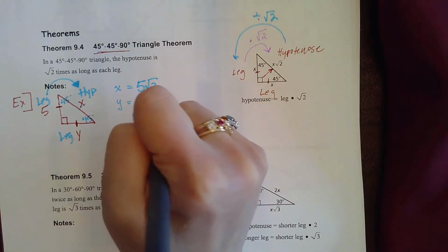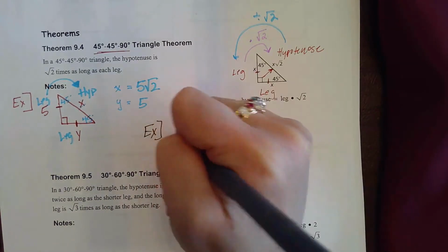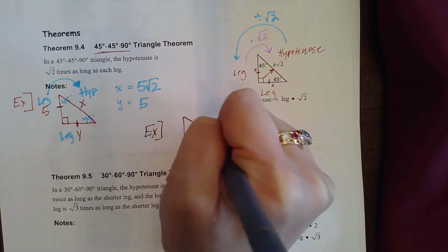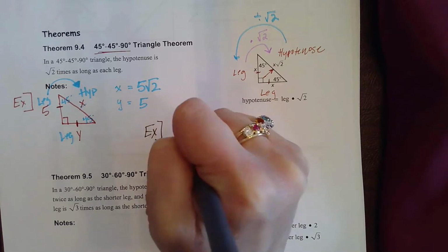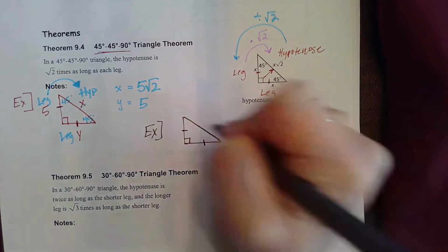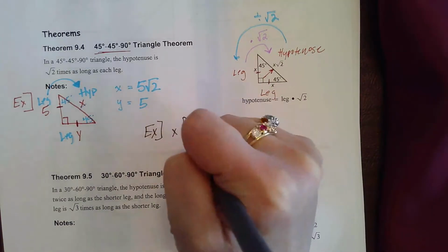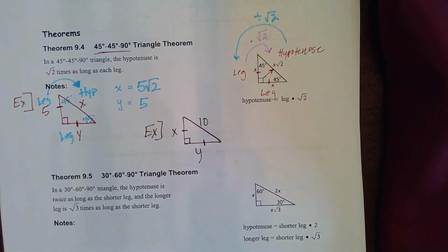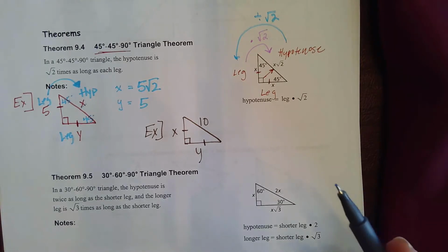Let me show you one that's maybe a tad more challenging. So let's say I gave you a triangle, I marked the sides as congruent, and I showed you that it was a right angle, but this time I gave you the hypotenuse. So in this scenario, this one tends to be a little bit more challenging because you have to do a little bit more math.